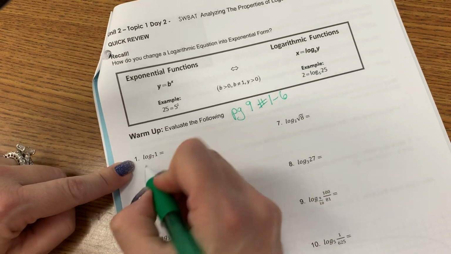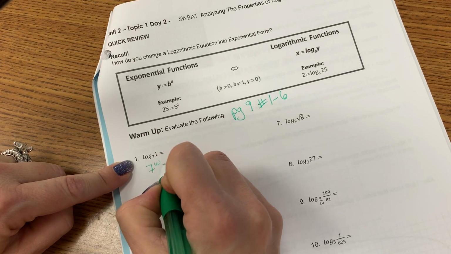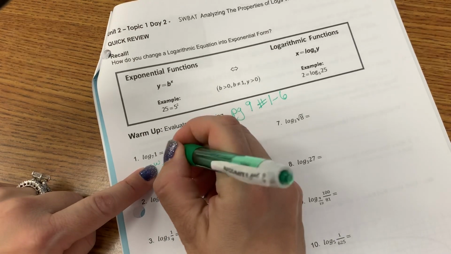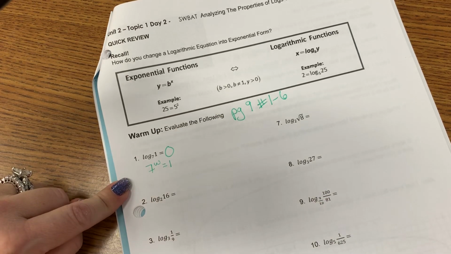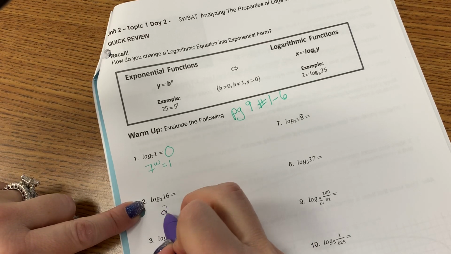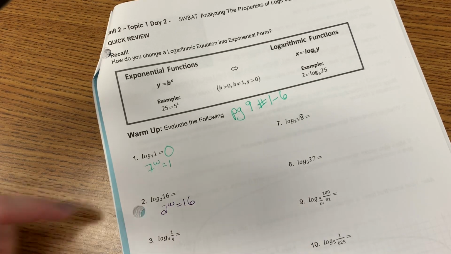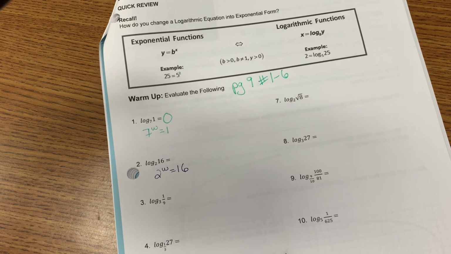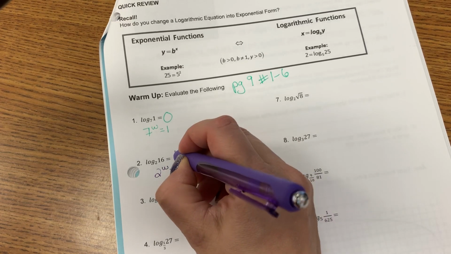Okay, for number 1, you're going to say 7 to what power is 1? And the what power has to be 0. The only way to have an outcome of 1 is to have an exponent of 0. For 2 to what power is 16? So I'm thinking to myself, 2 times itself how many times? That's 4.